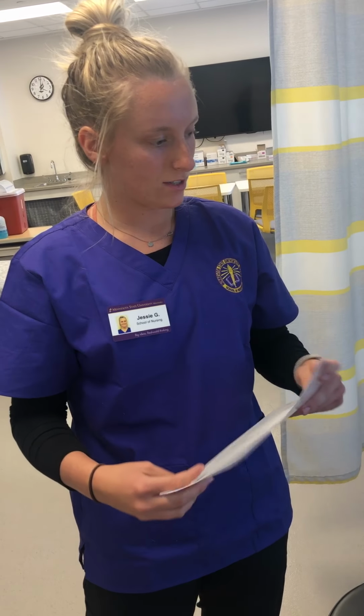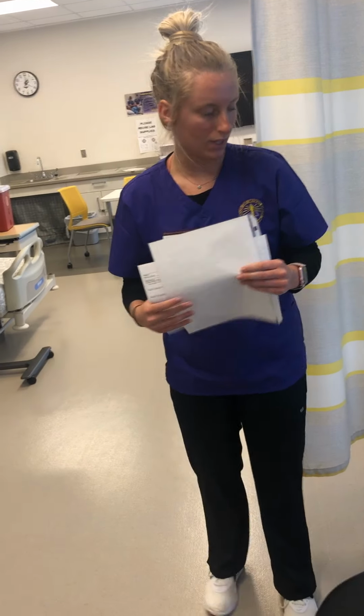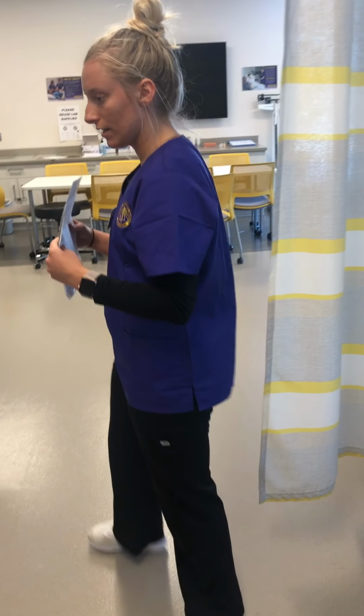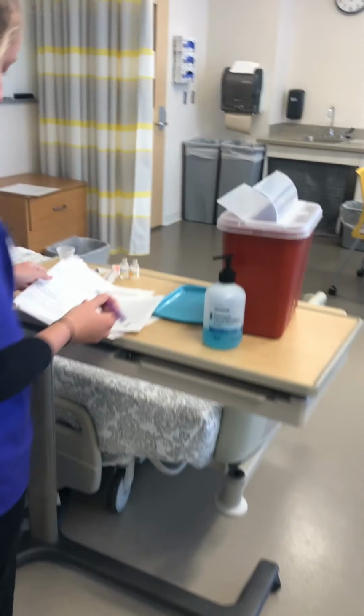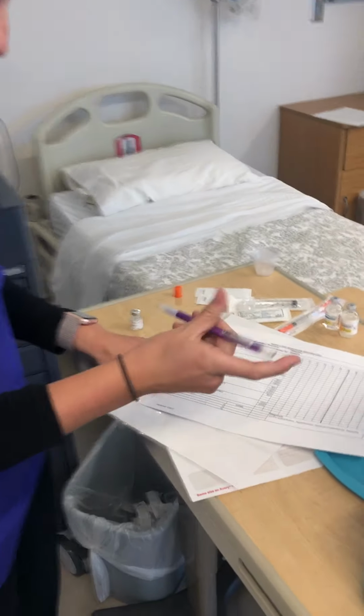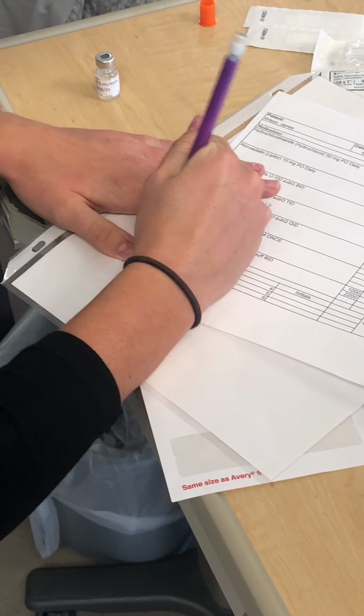So now I will do my 6th right of medication. And I already told the patient I would be back later, and I made sure he was safe before I left. I'll come back, and I'll make sure that I do all of my documentation.